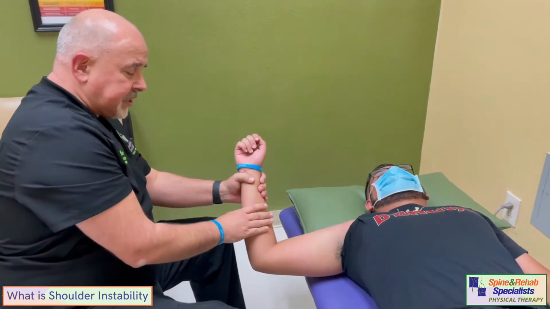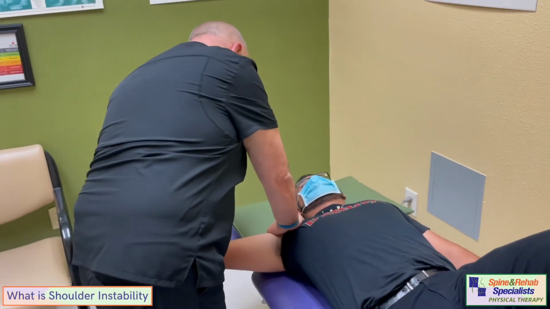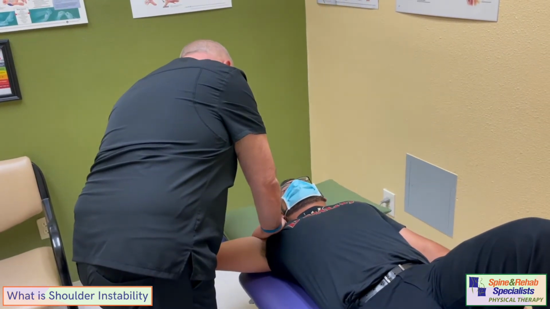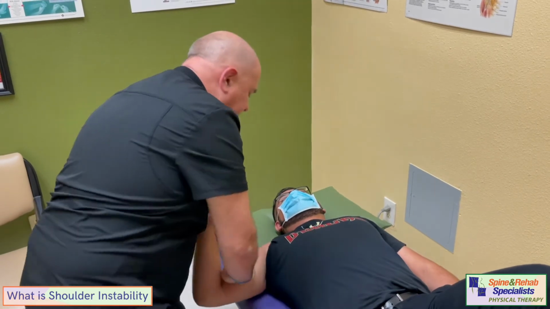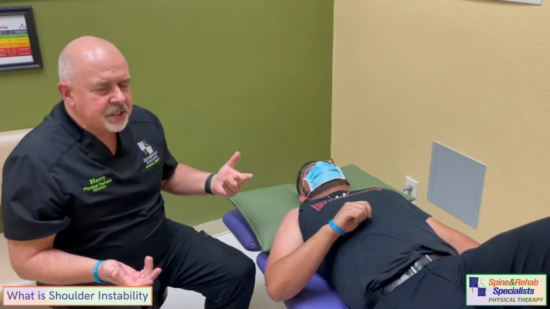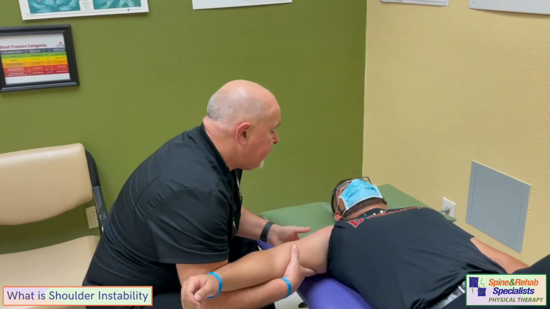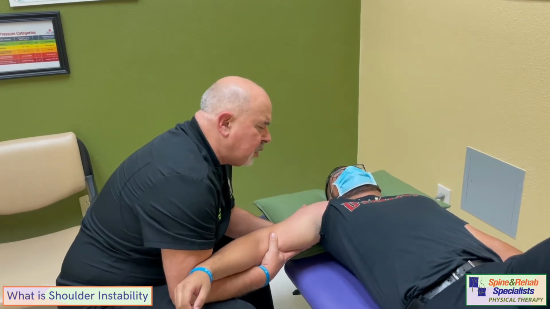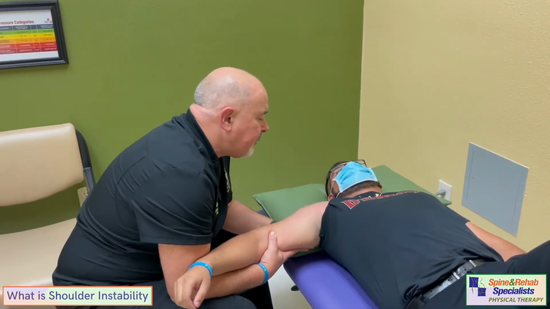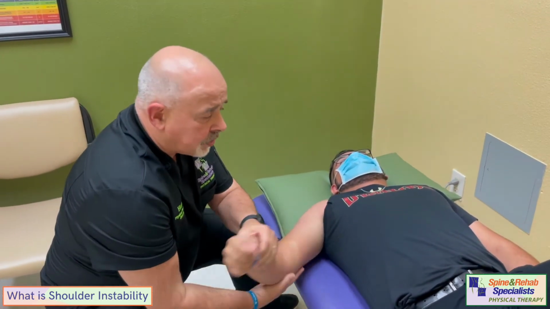Then for another test, we're going to go back here, and I'm going to apply some pressure and see if that changes his symptoms or not. Those are already signs of instability. Then I can just start moving the shoulder around, and if his shoulder easily comes forward, I mean this is pretty normal, I get a good hard end feel, but if it comes out really easily, then again we're possibly looking at shoulder instability. You can go ahead and get out.